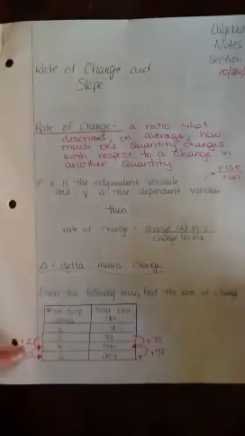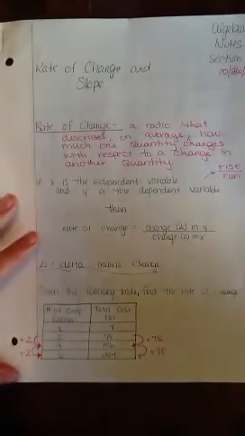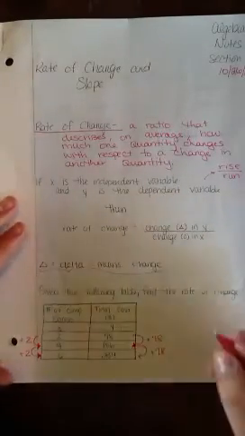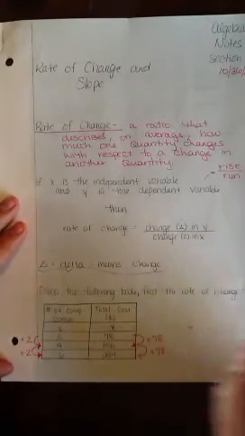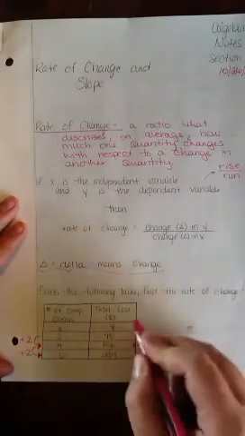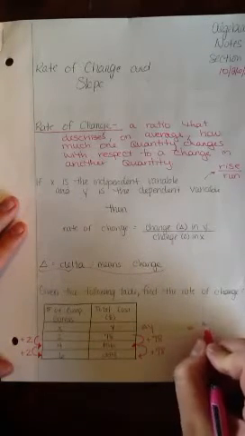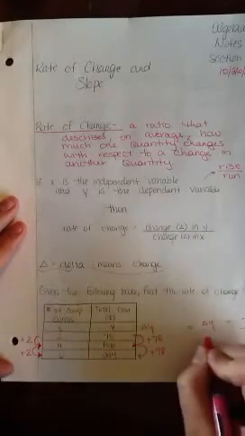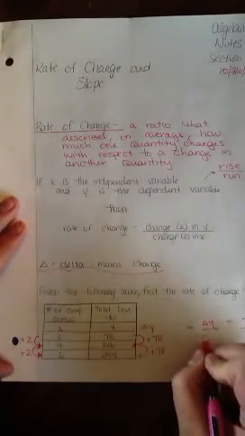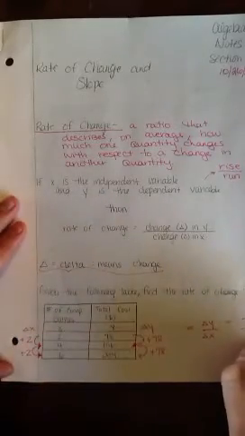So do you see how over here it changes at the same rate and over here it changes at the same rate? So if I'm talking about the rate of change, I'm going to say that the rate of change is the change in y, which is 78, over the change in x, which is 2.